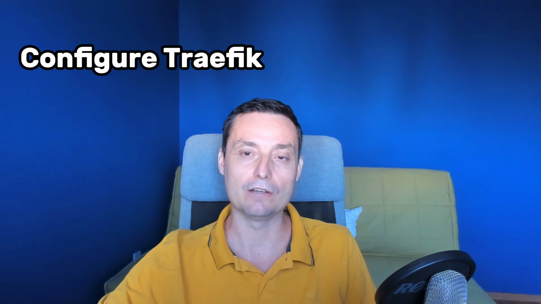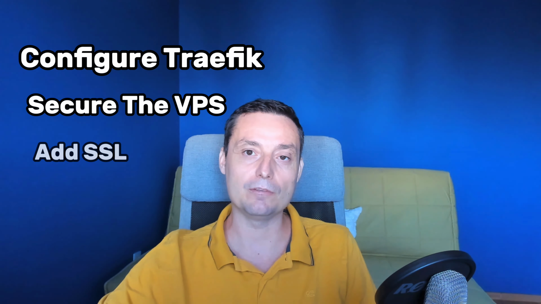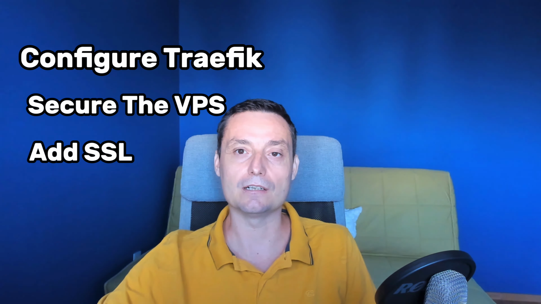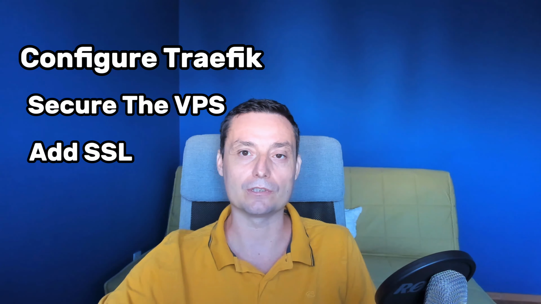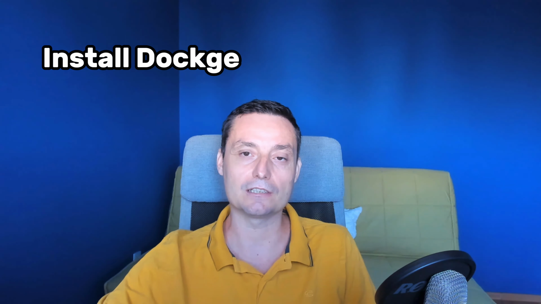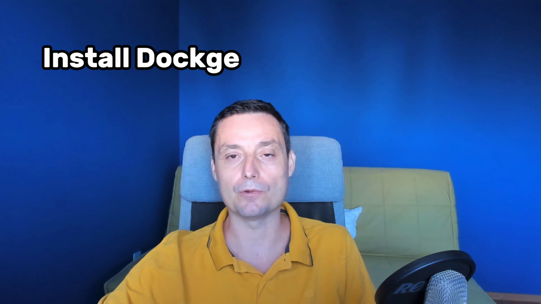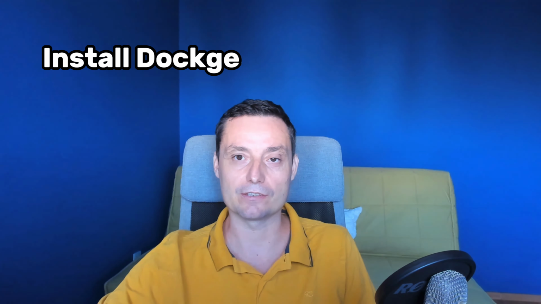Traefik makes it easy to add domains and SSL certificates to your Docker applications, and in this video we're going to take a look at how you can configure Traefik on your own VPS server, how you can secure the VPS server, and how you can add all the configurations for Traefik so you can route the traffic that you are receiving to your applications, to Traefik, to your Docker containers, easily and securely with the SSL certificate. We are going to also deploy Dockge, which is an alternative to Portainer that can help you manage the Docker Compose applications easily. And yeah, in this video, we're going to do all of these things.